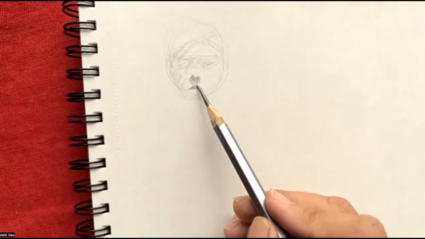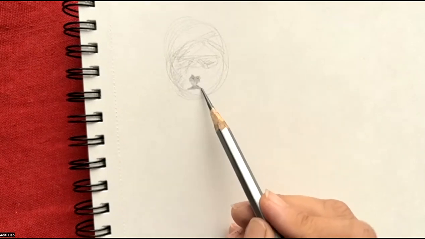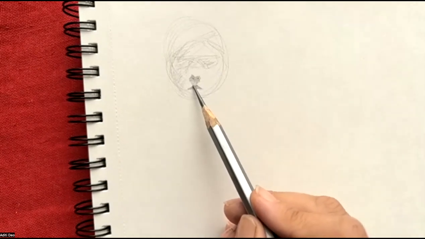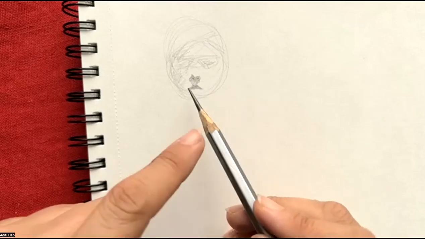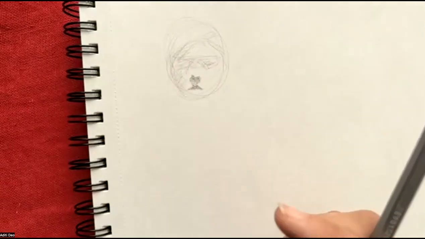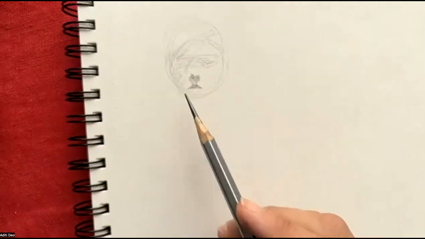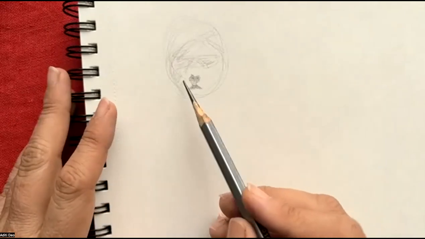So somehow with a very narrow pencil, you get to see more of the paper than when you do this. So certain details are more visible.